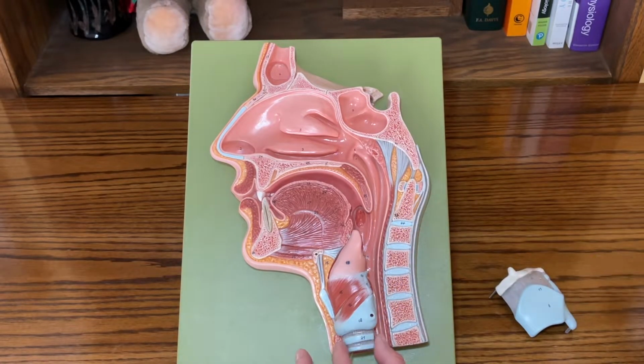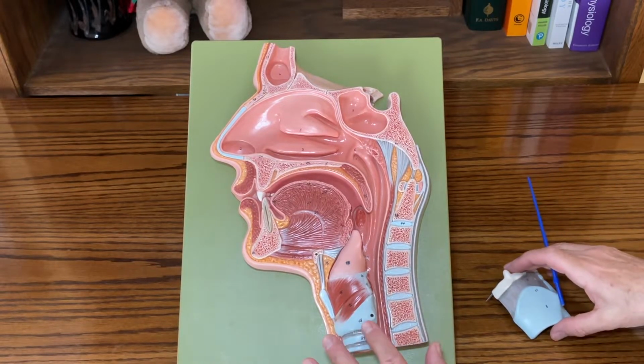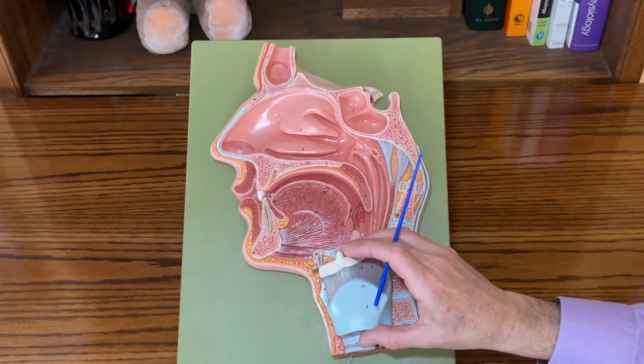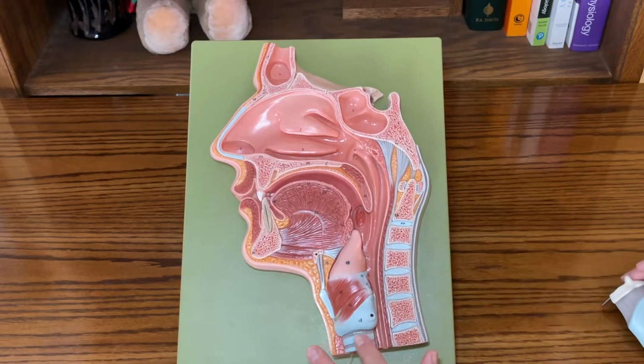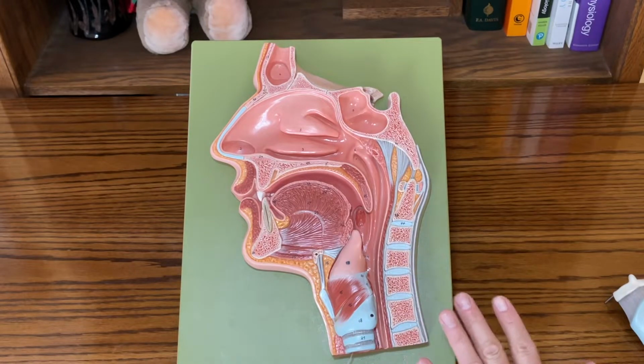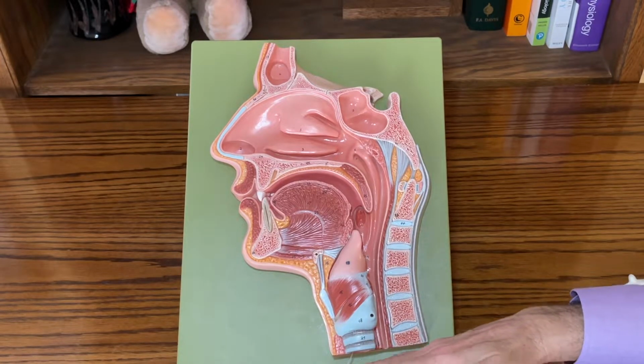This is just a little portion of your trachea. You can see the tracheal rings there. And the tracheal rings, along with most of your larynx, are all composed of hyaline cartilage. And then the primary bronchi will have hyaline cartilage as well. We'll see that in another model. But this is basically your upper respiratory system from here up.